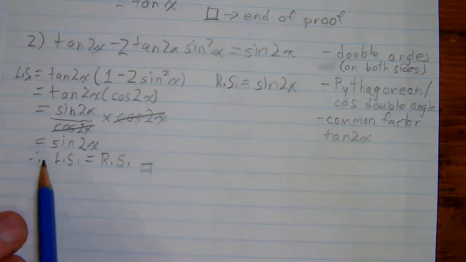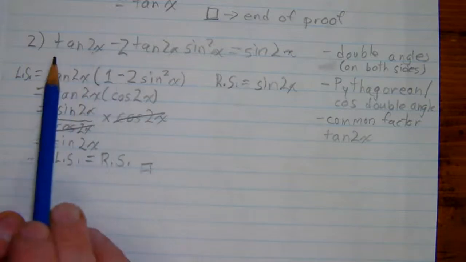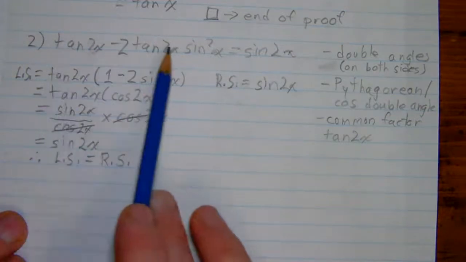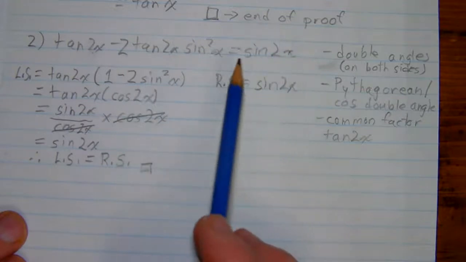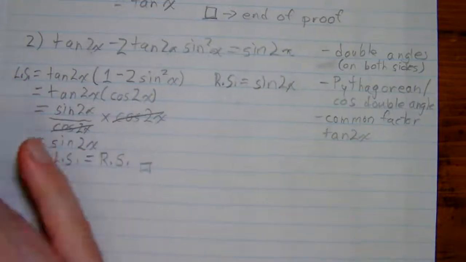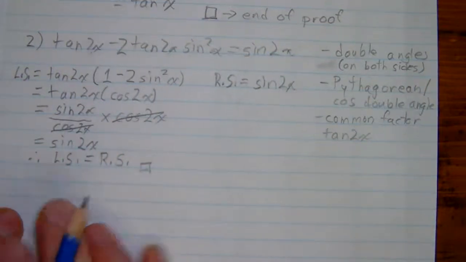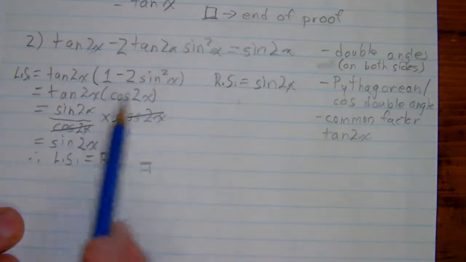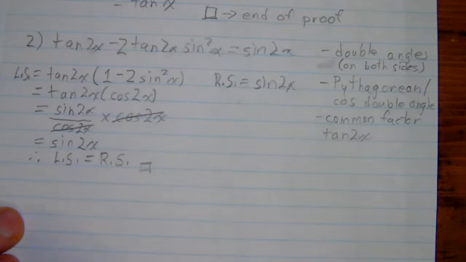And so if you want a challenge, you can try doing this one by doing all the double angle formulas, putting them in for tan here, and for sine here, and then digging through it. It's by no means impossible, but you'll see that it's quite a bit longer and much more complicated, and therefore much greater chance of making a mistake than this method here.